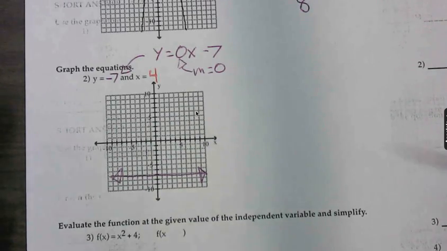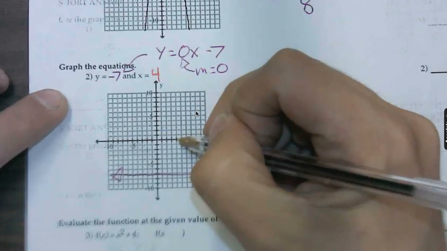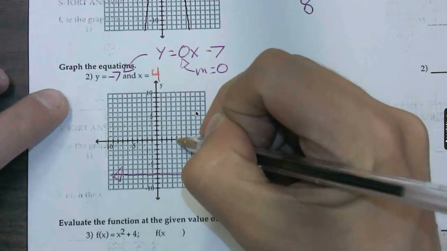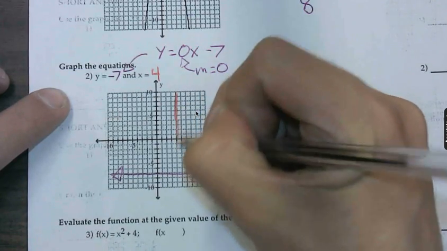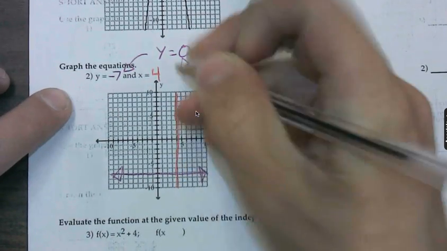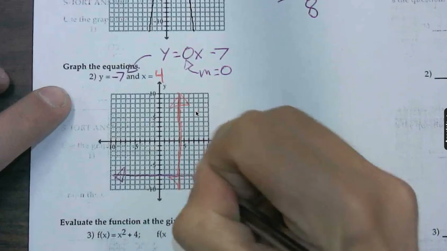And if we're graphing when x is 4, this occurs where x is 4. So we find x is 4 on the x-axis, and then draw a vertical line here. And we also draw arrows to show that this will keep going and going.